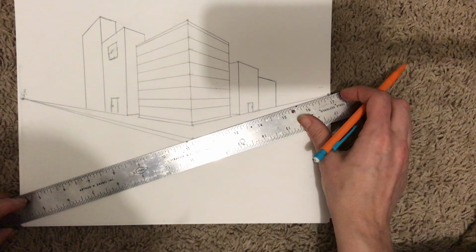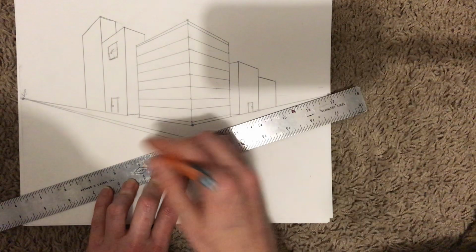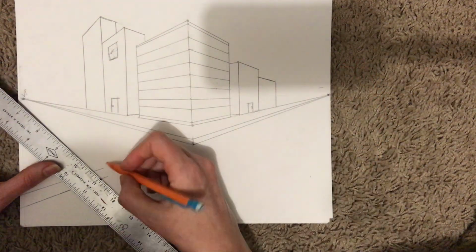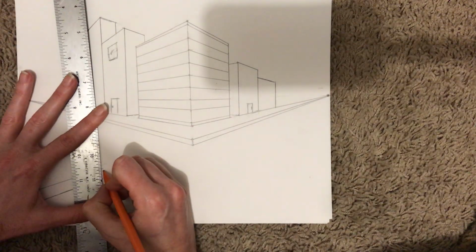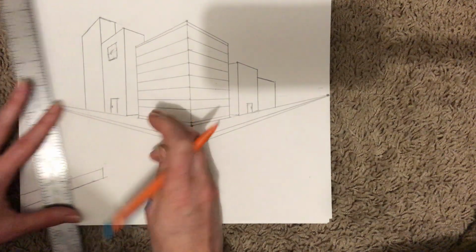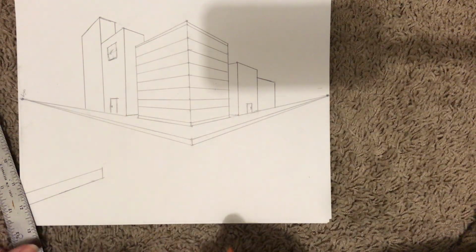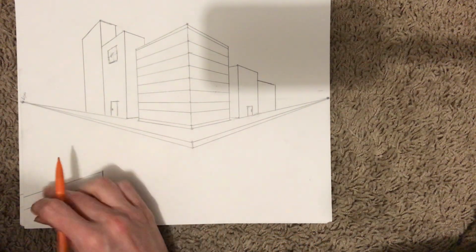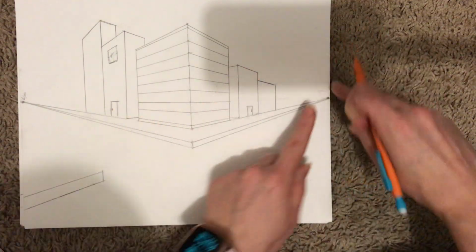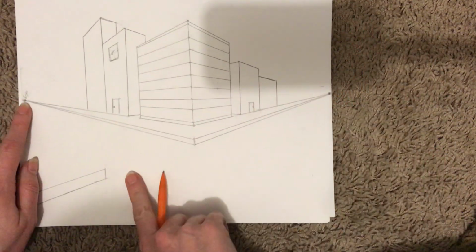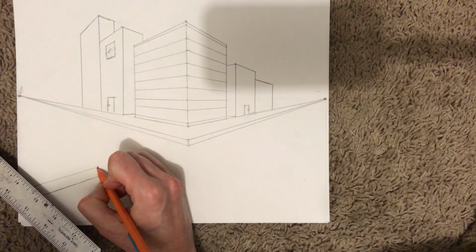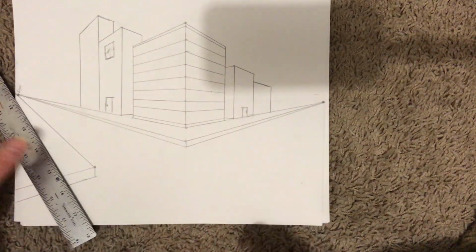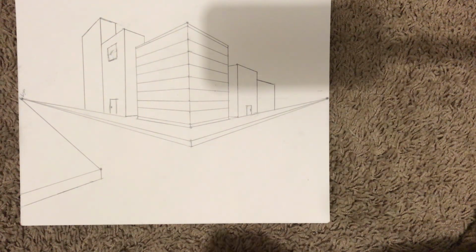I'm going to line up the thickness over here. The corner of the new sidewalk is going to be vertical. If this corner is vertical, this one's also going to be vertical. And because this thickness goes to this vanishing point, the only one I'm left with is this one over here. So I'm going to put my dot here. And now I've got a sidewalk on the other side of the street.